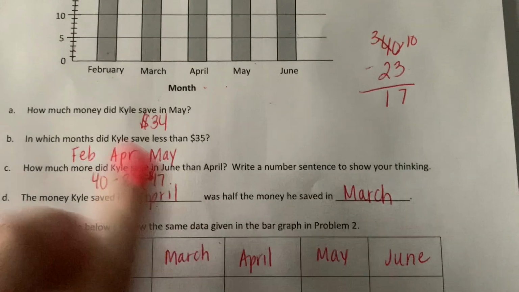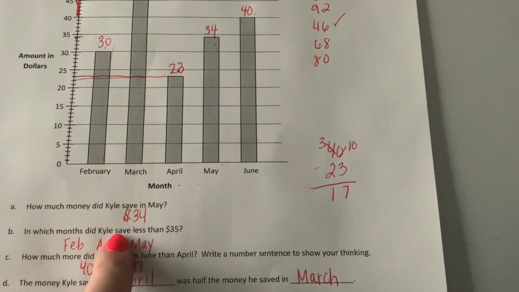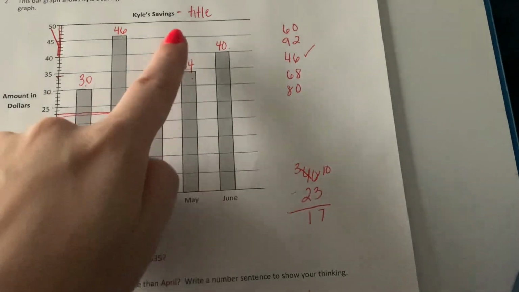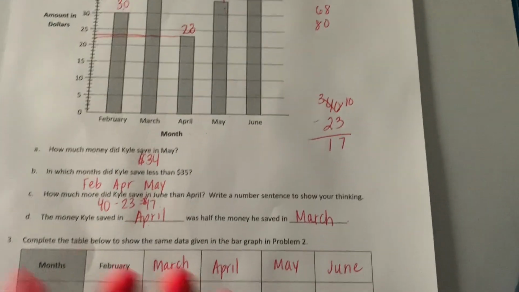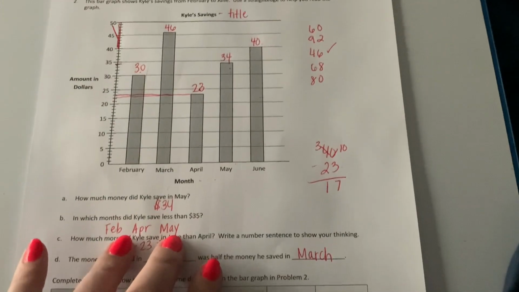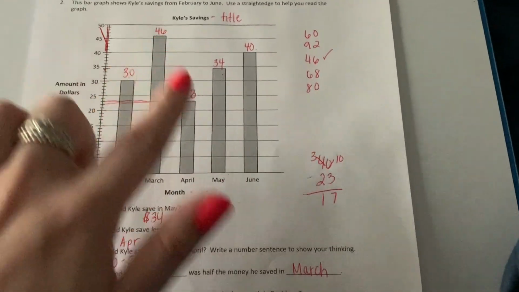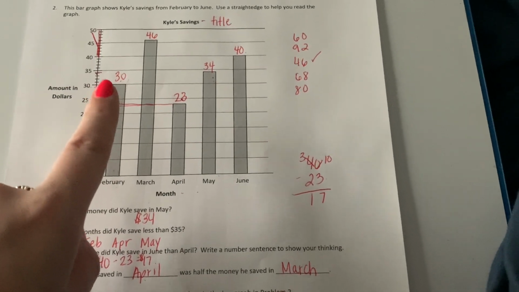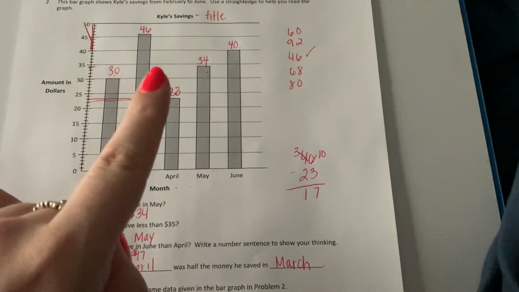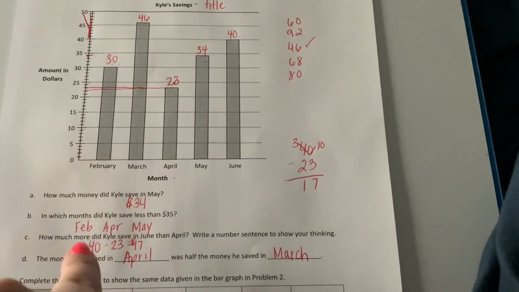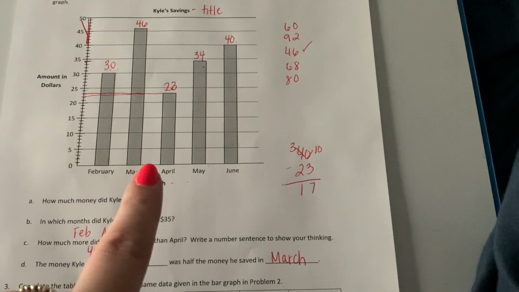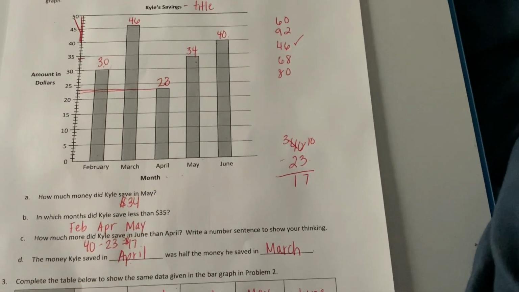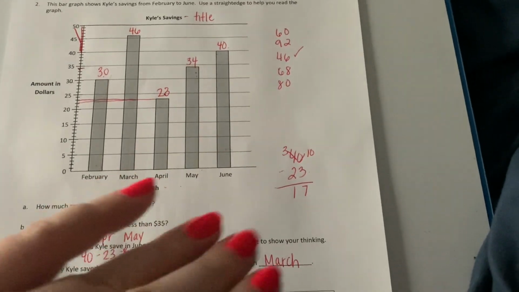Okay, so it asked for how much money he saved in May. So since I had already written my numbers on top, I could easily just go May 34, and I could plug in my answer. In which months did he save less than $35? That was easy since, again, I already had my labels on them. I could just go back and say, oh, 30 is less than 35, so February. 46 is not less than 35, so he didn't save less than $35 in March. April at 23, yep, that's less than 35. May at 34, yep, that's less than 35. And June, 40, no, that's not less than 35.